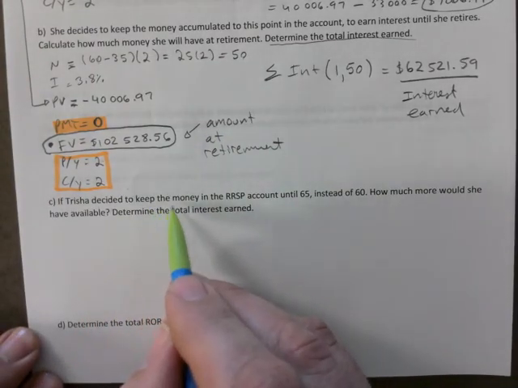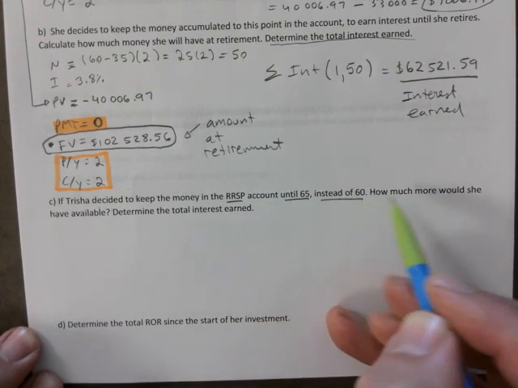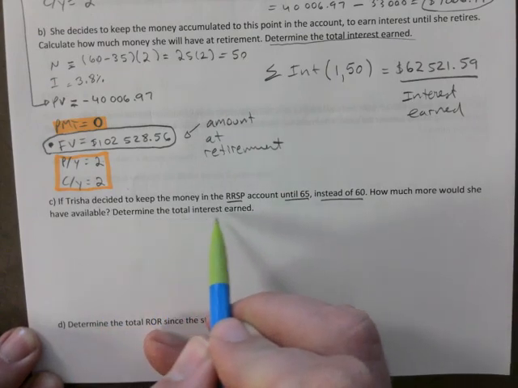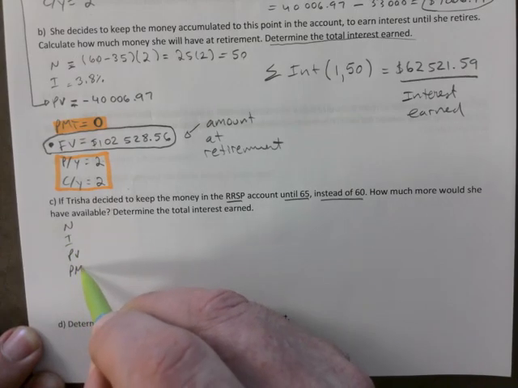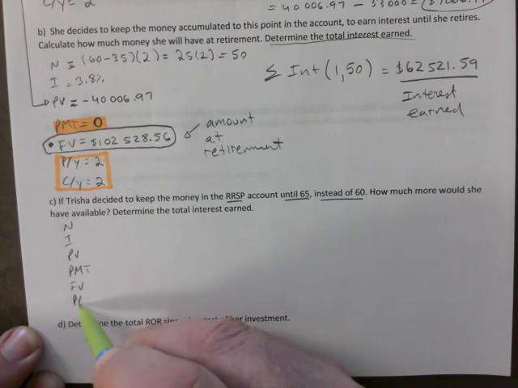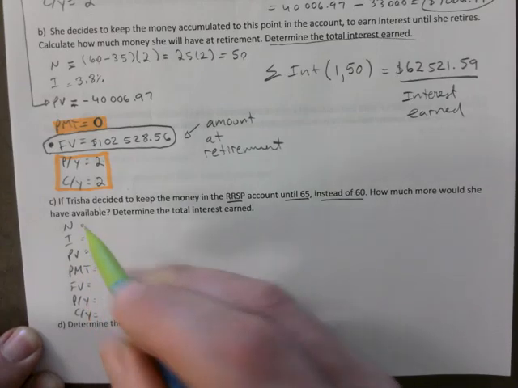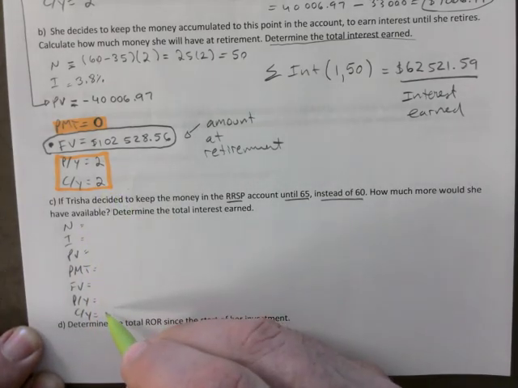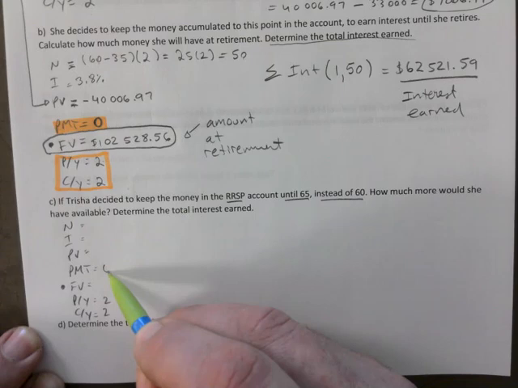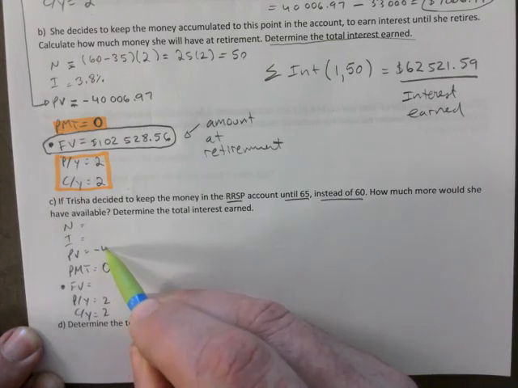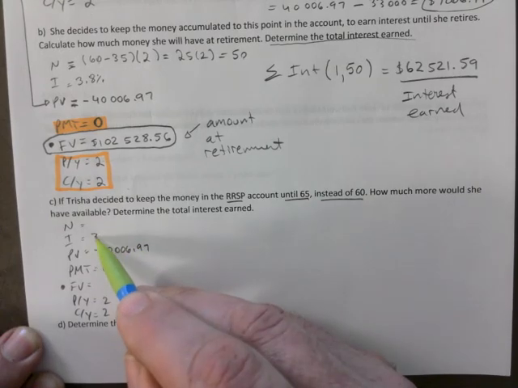If Trisha decided to keep the money in the RSP until 65 instead of 60, how much more would she have available? Determine the total interest earned. Can we just do this quick here? I know time is almost up, but please stay with me until the end. We're going to copy paste a lot of entries. Compounding and payments stay the same. We're going to figure out the future value. No payments. We're going to assume we start with 40,000 again at the same interest rate.